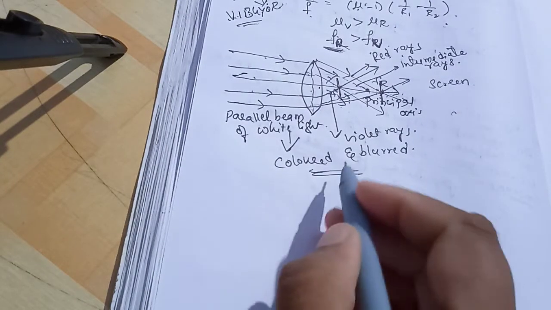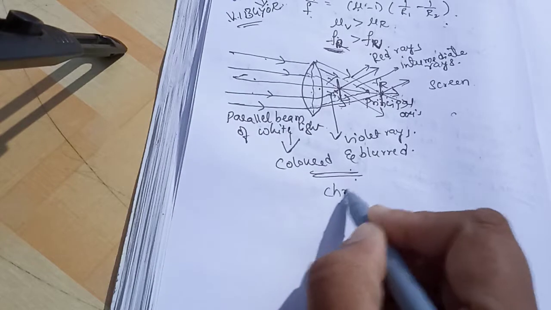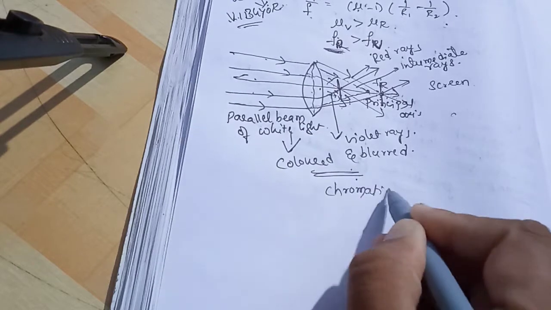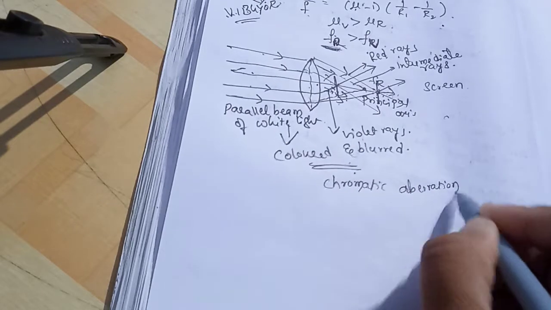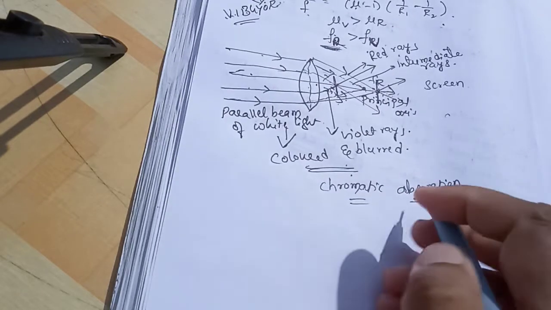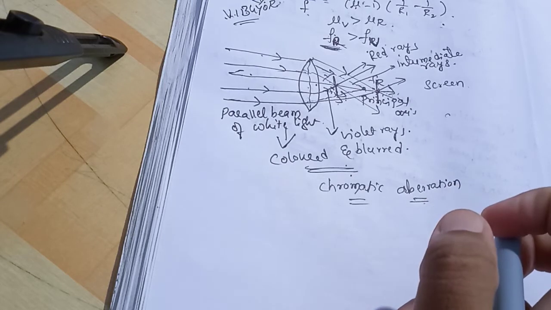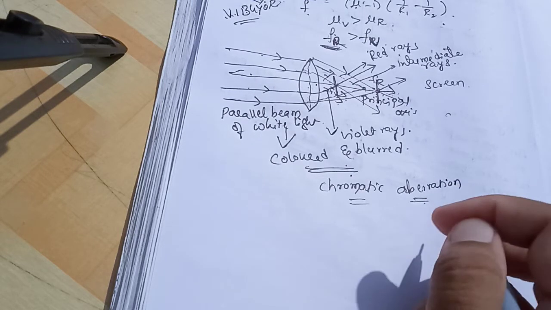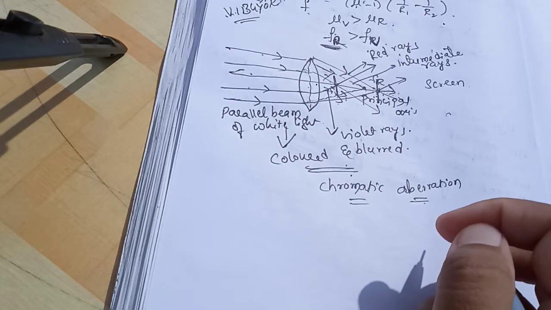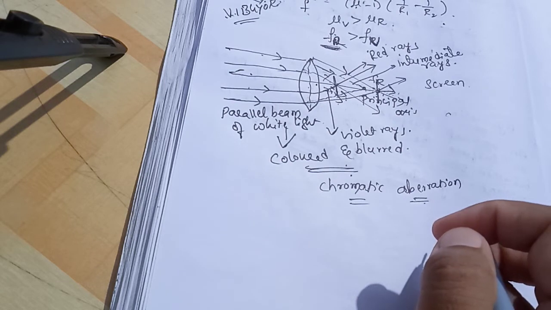Understood about chromatic aberration? When we use a white object, the image must be white. Instead, we got a colored image, and that colored image is also not sharp, it is blurred.